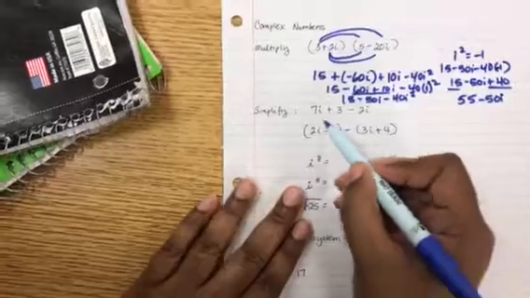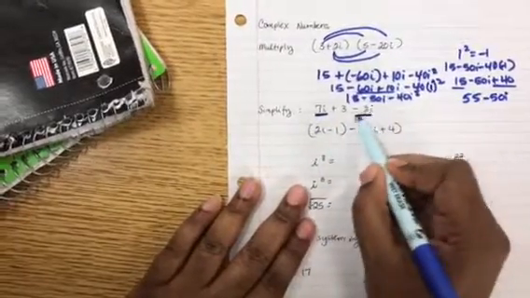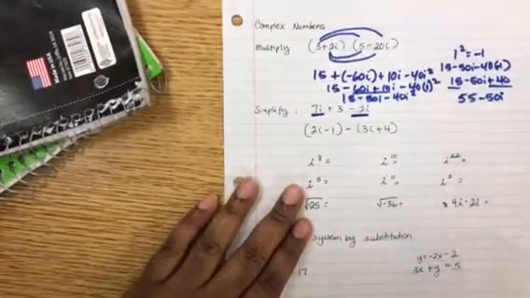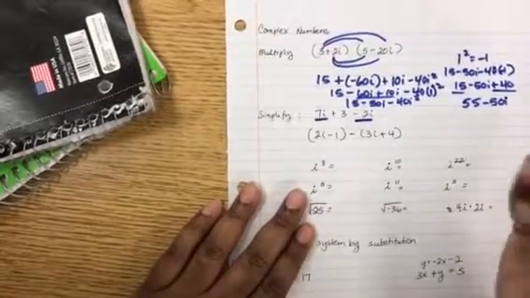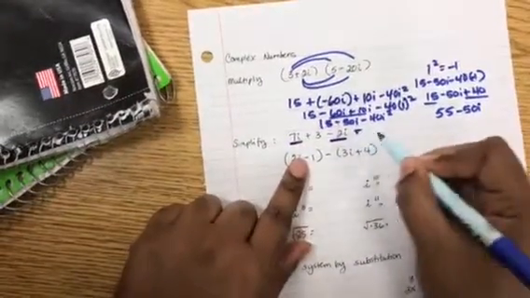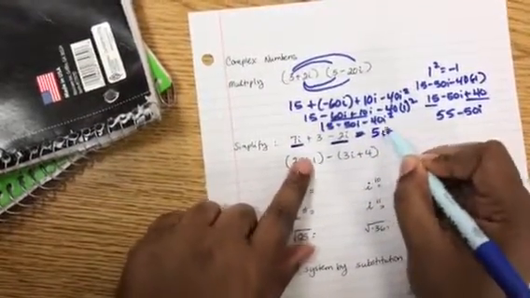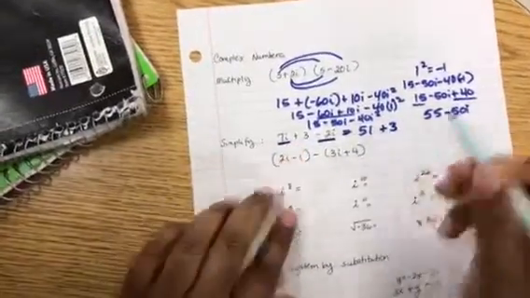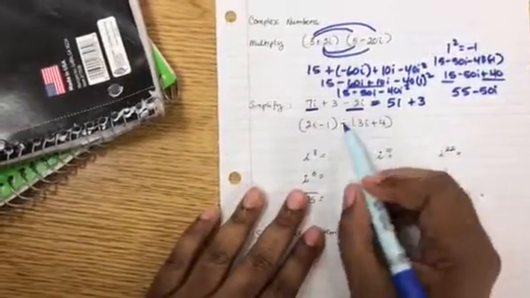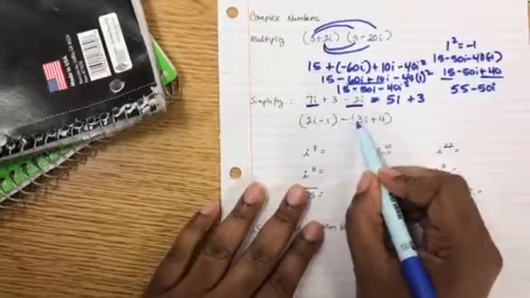The next one, all you do is combine like terms. So 7i minus 2i, and that gives you 5i plus 3. The next question, you have that minus sign in between.